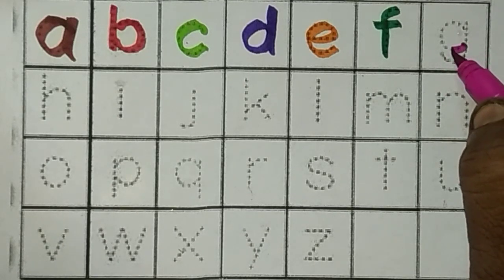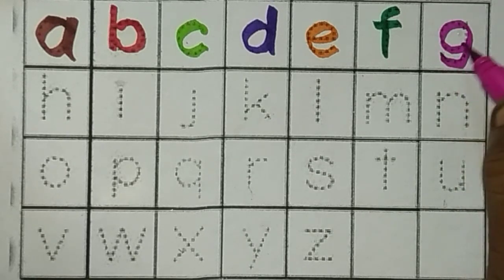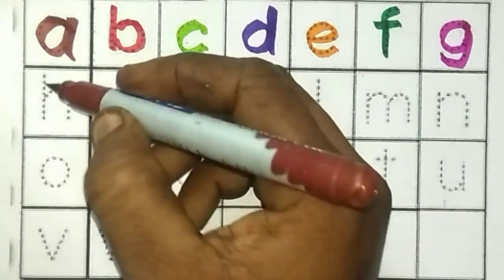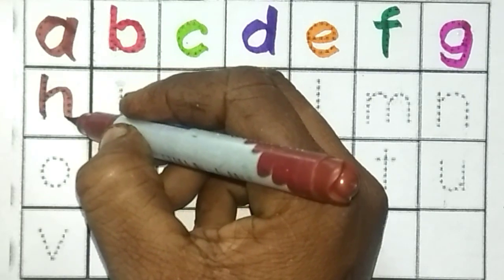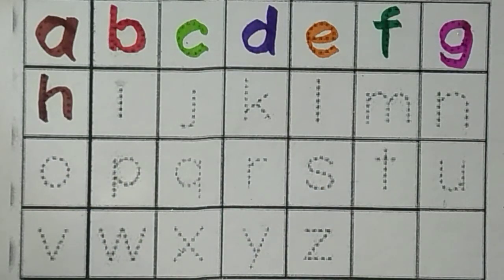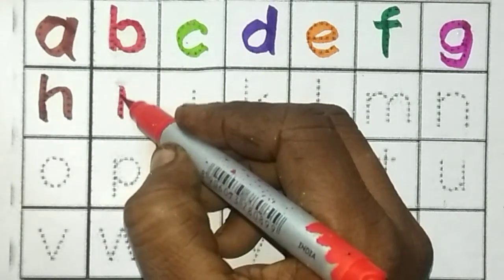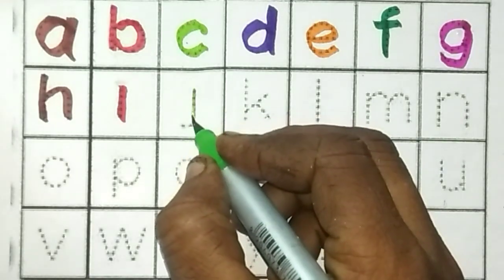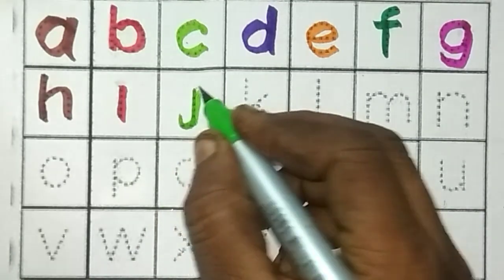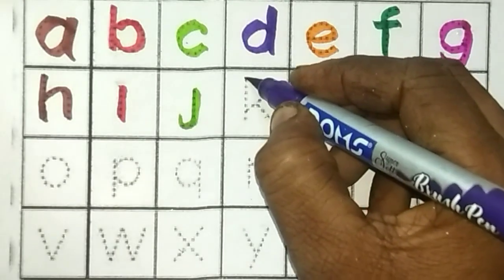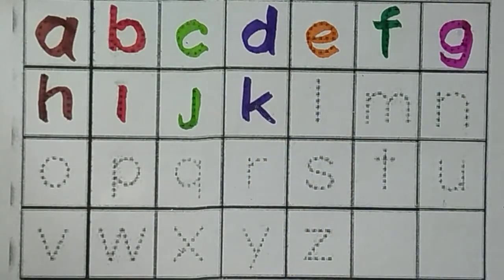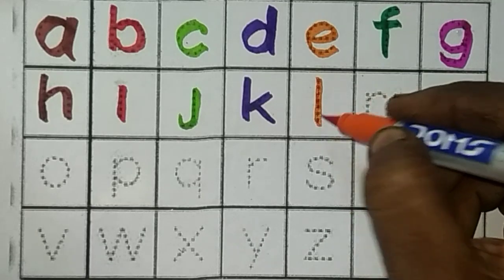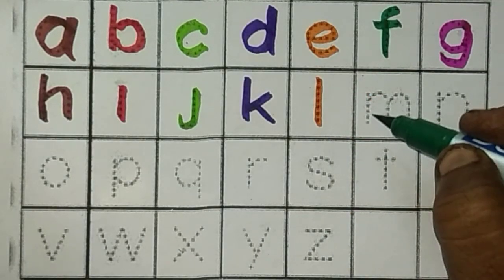G for grass, H for hen, I for ink, J for joker, K for kite, L for lion.